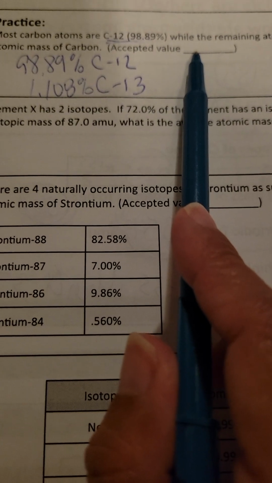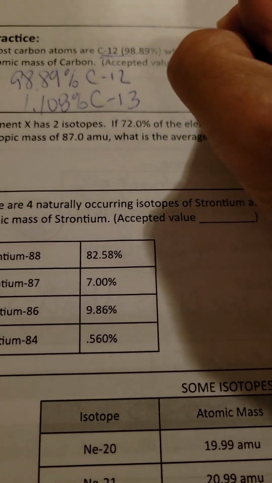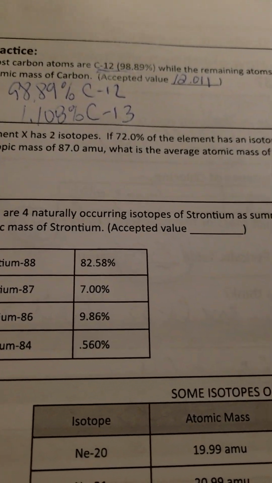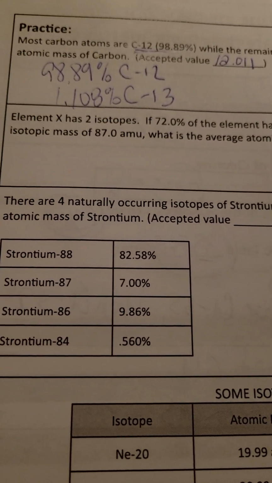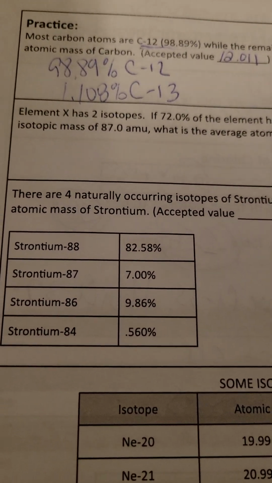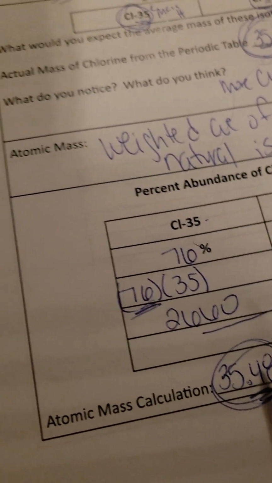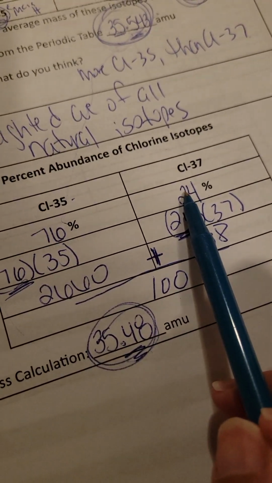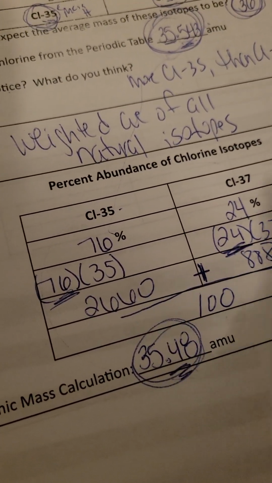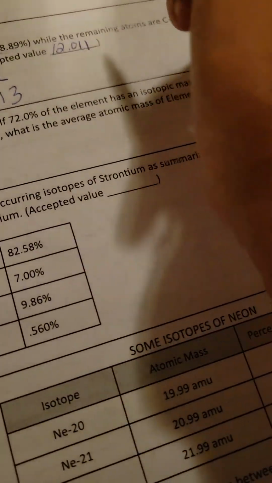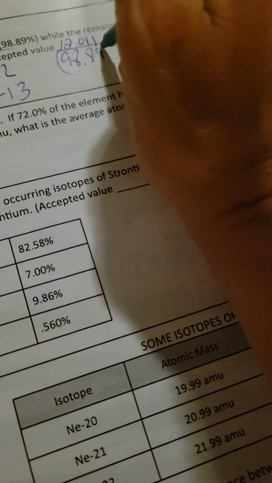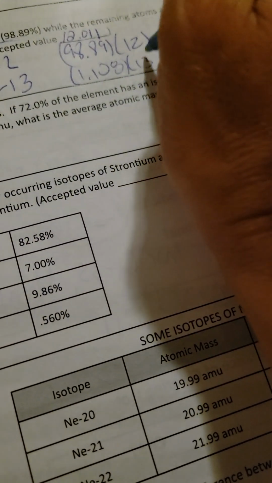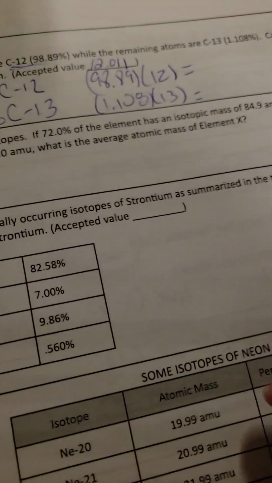So go ahead and look on your reference table. The mass of carbon is 12.011, I believe. So we kind of already know what the right answer is going to be. Now we're just going to show how we do it. So just like on the page before, we take the percent and we times it by that mass. Take the percent and times it by the mass, and then get those two numbers and add them together. So we're going to take the percent, 98.89, times 12, and 1.108 times 13. We're going to get those two numbers.